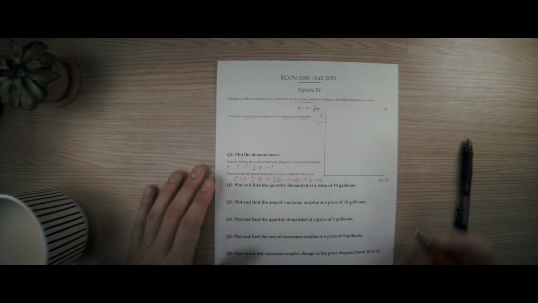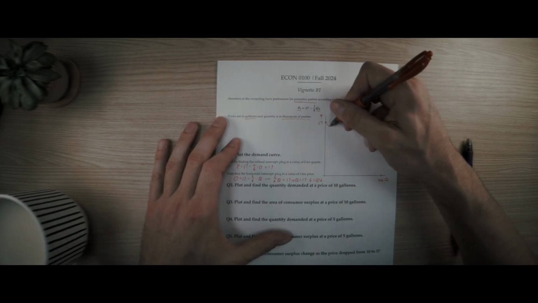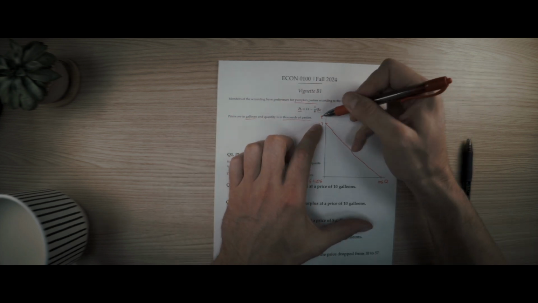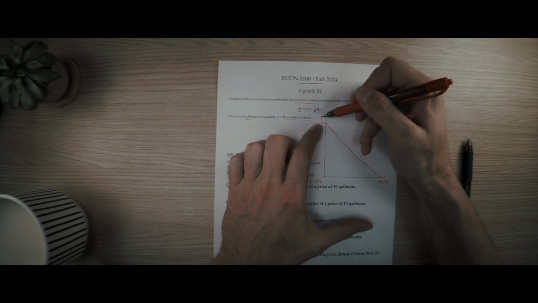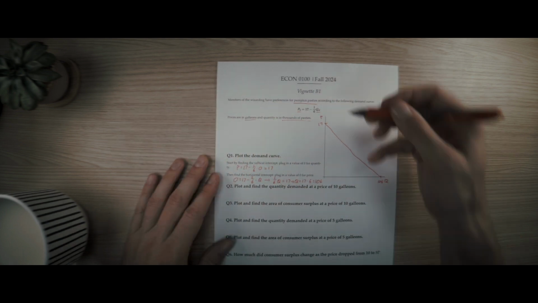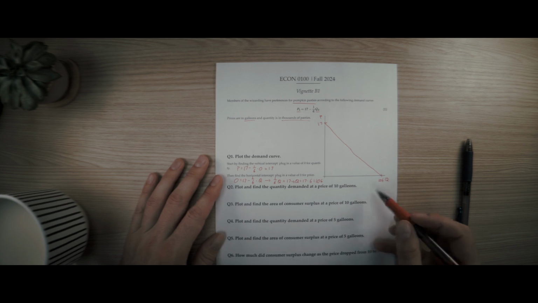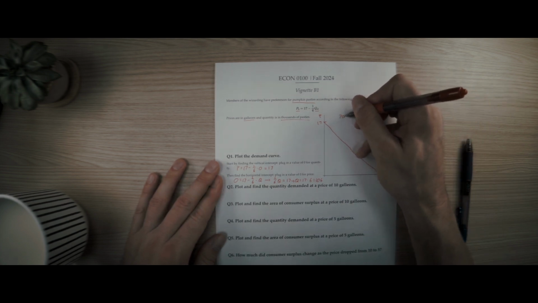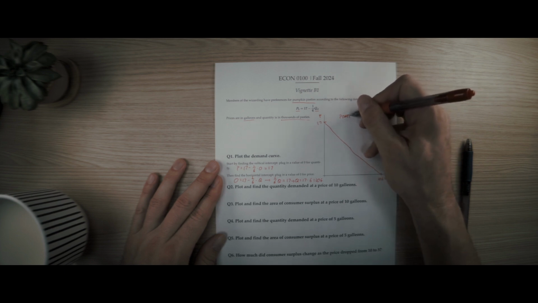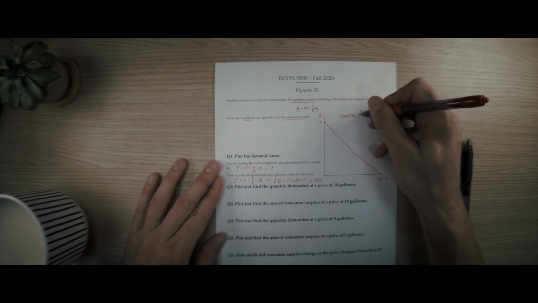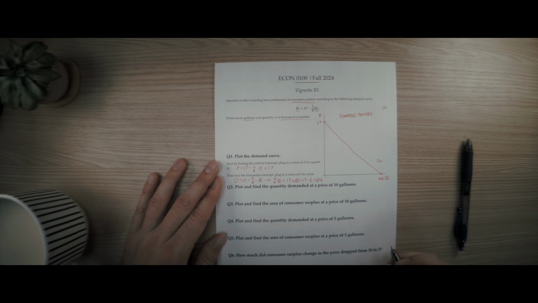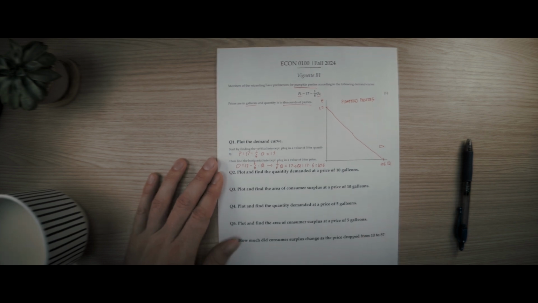All right, so those are the intercepts, and then we can just connect this. We know this is the equation for a line. There's nothing with the exponents going on here. There's just a linear relationship. So this is our demand curve. And if we'd like to, we could label this pumpkin pasties. And then we'll call this the demand curve. All right, so nice. Basic setup.